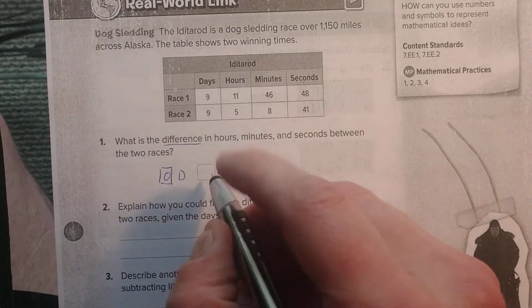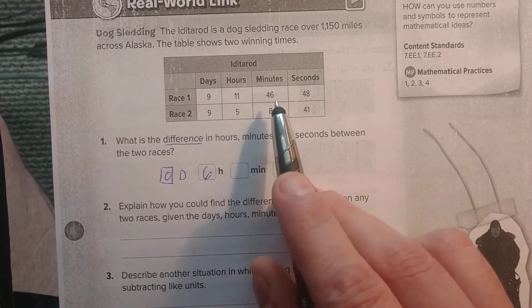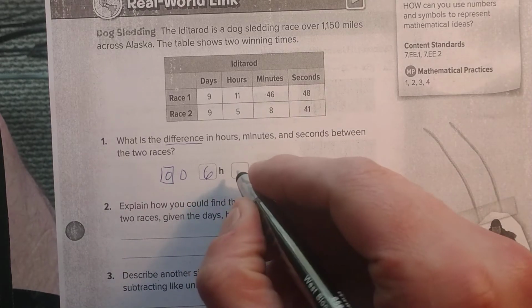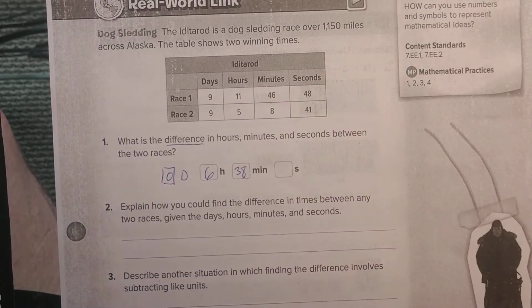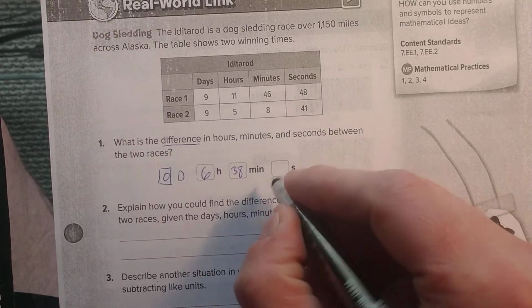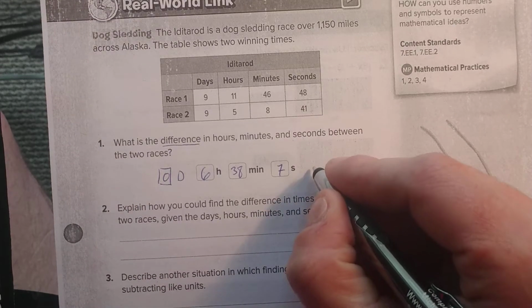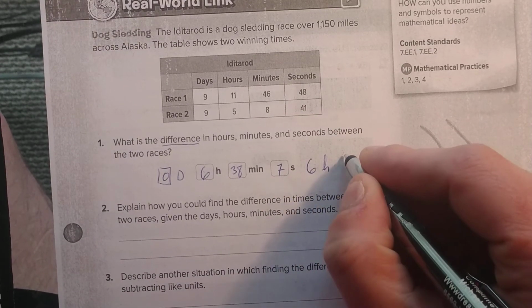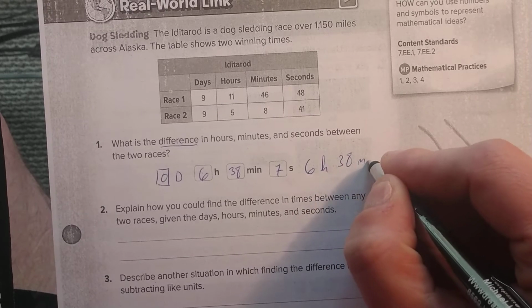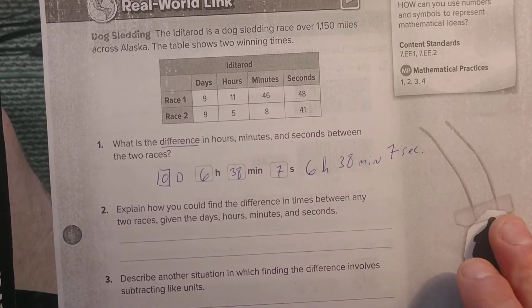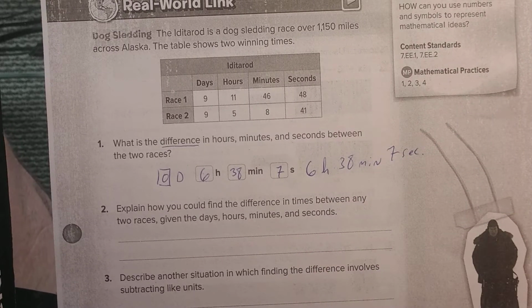And then 11 minus 5, that'd give me a 6. And then 46 minus 8, well, let's see. 46 minus 6 is 40, minus 2 more. This would be a 38. 38 minutes. And then 48 minus 41 would be 7 seconds. So the difference of this would be 6 hours, 38 minutes, and 7 seconds. And that's pretty good amount of time, 6 hours and whatnot. Pretty interesting.